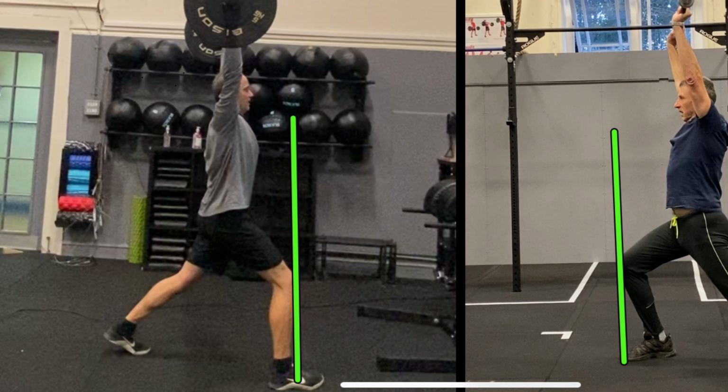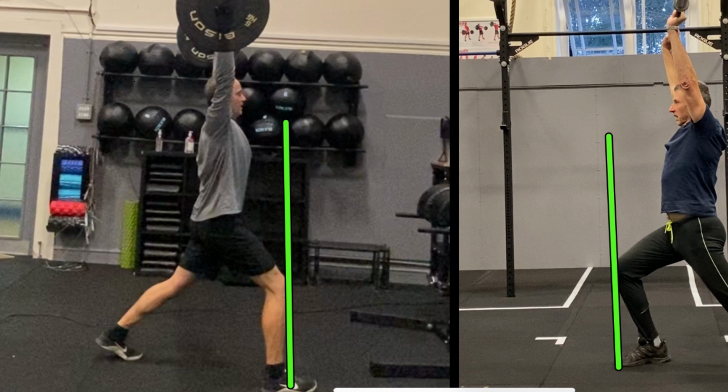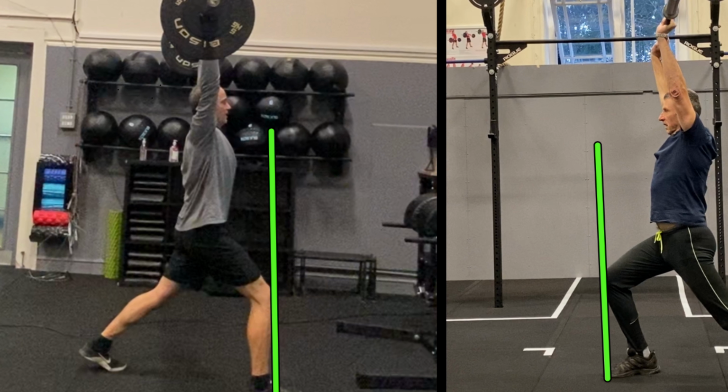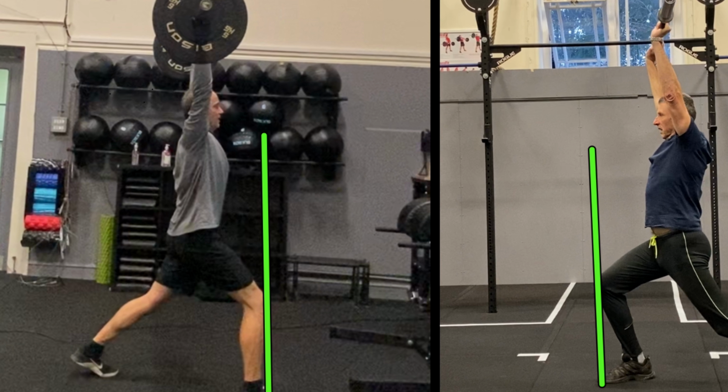I've included a comparison of athlete 1 and 2. Athlete 2 has a nice vertical shin, whereas athlete 1 does not. The knee has moved anteriorly, therefore increasing the forces on the anterior side.